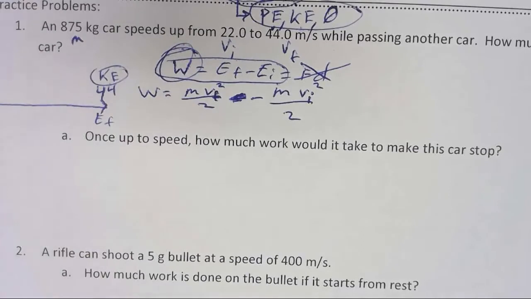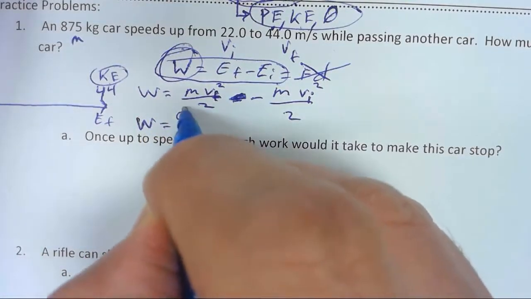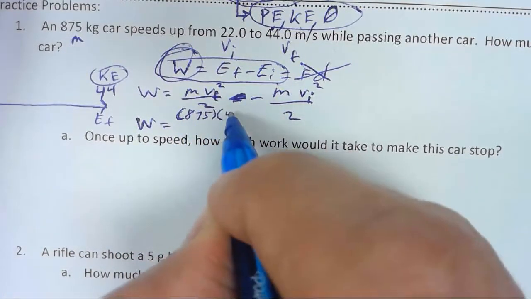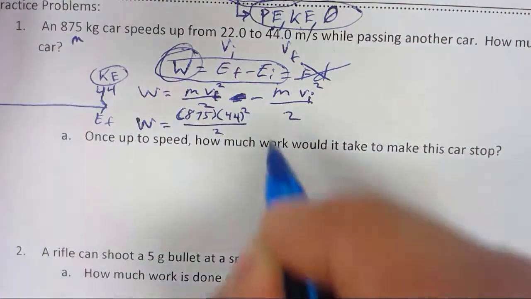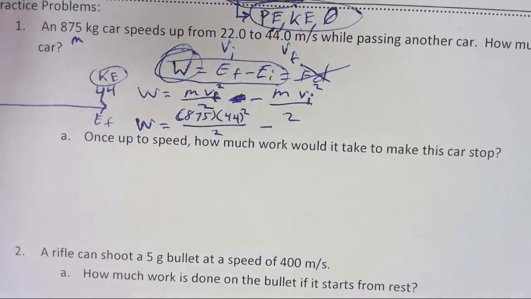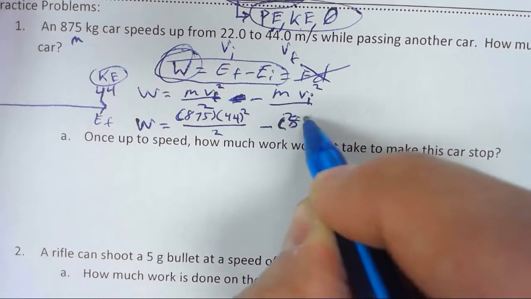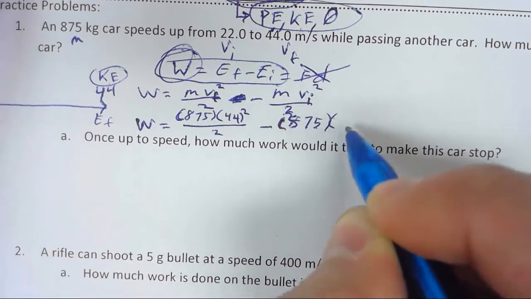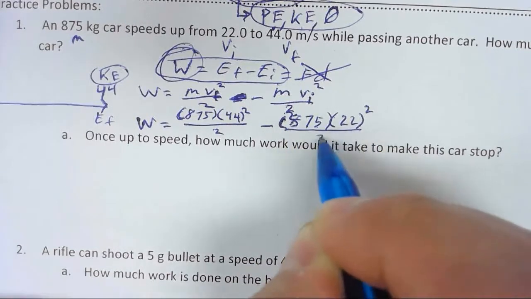All right, so we're going to plug in some numbers and do some calculations here. W equals, the mass is 875. The final speed is 44. Don't forget to square that, over 2. Minus 875 times 22 squared, that's our initial speed, over 2.